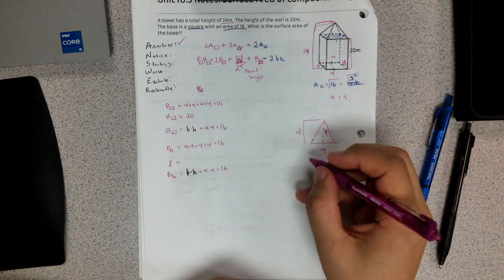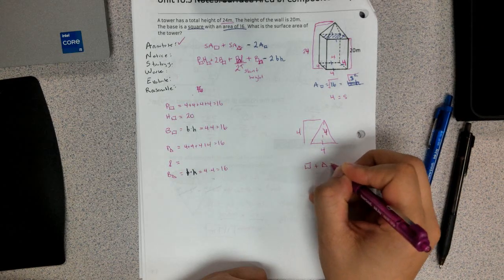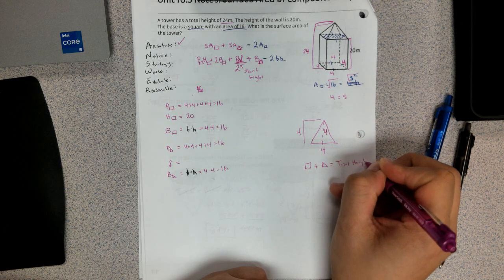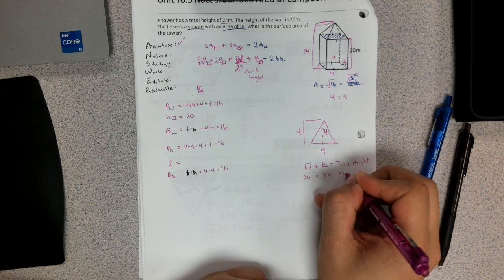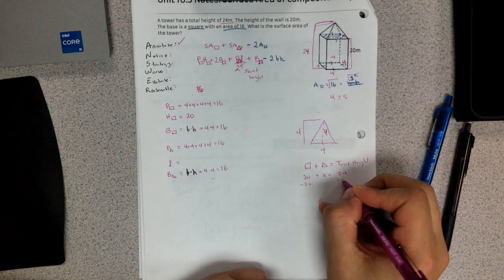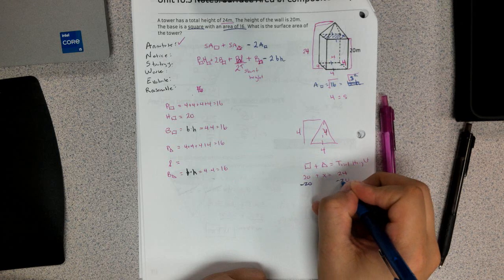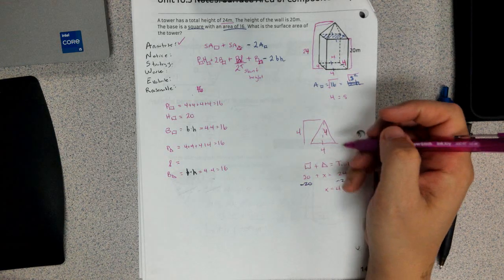So the rectangular prism plus the pyramid equals the total height, that means 20 plus x is equal to 24. It's a part plus part equals whole problem. I subtract out 20 on both sides, and I get that x equals 4. So I know that my pyramid height is 4.